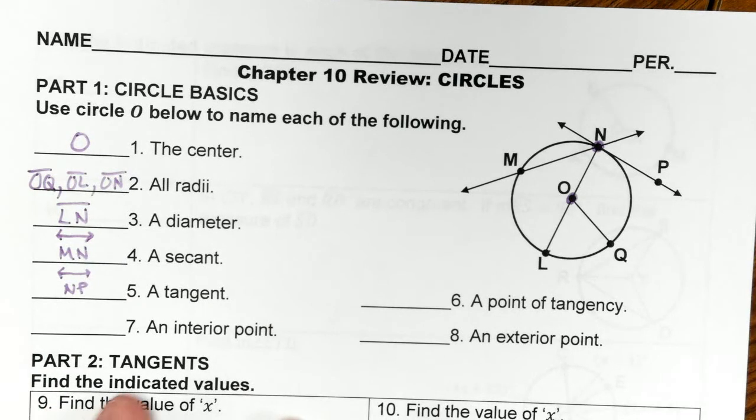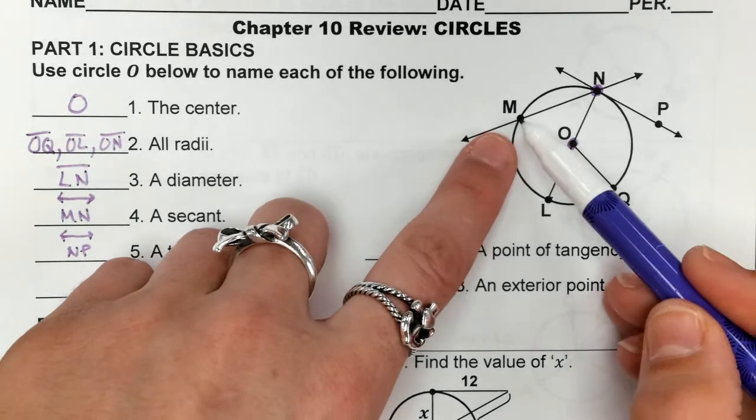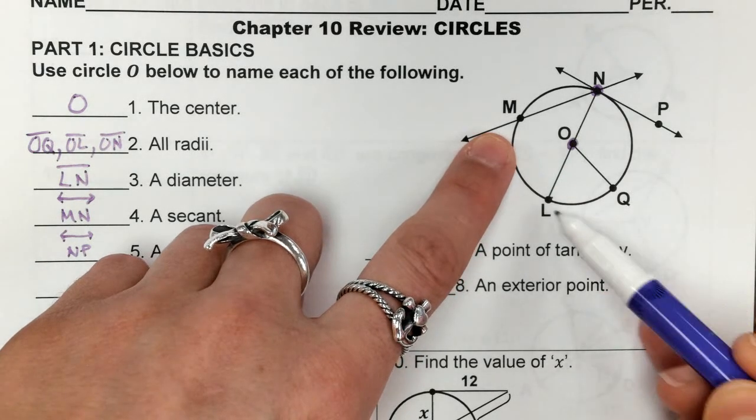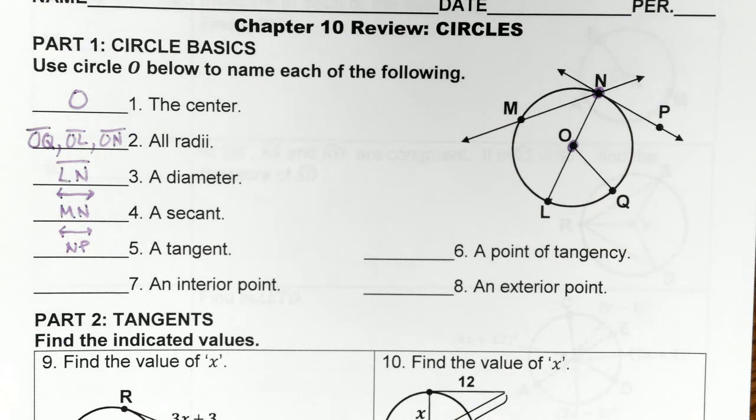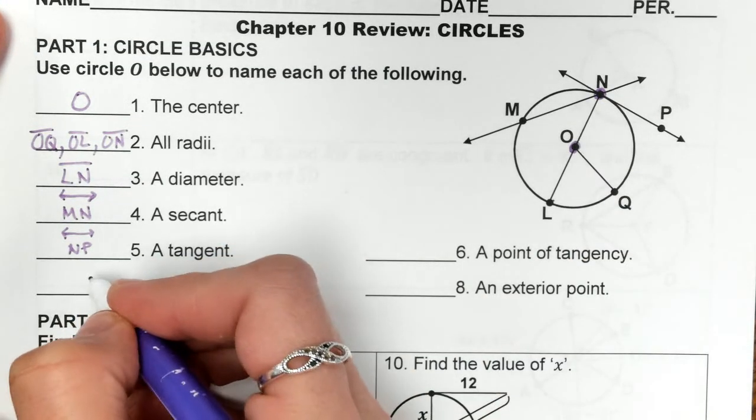We want to name an interior point. There's only one point on the inside. You need to understand again, points M, N, Q, L, those are on the circle, as we should be remembering from when we discussed our angles and the circles. Okay, these are on. So there's only one, and that's that point O, that center.